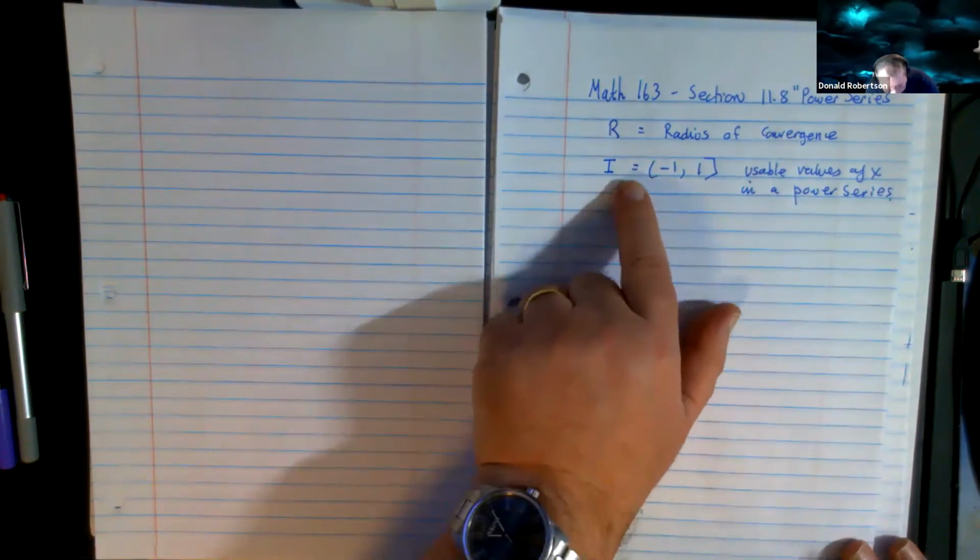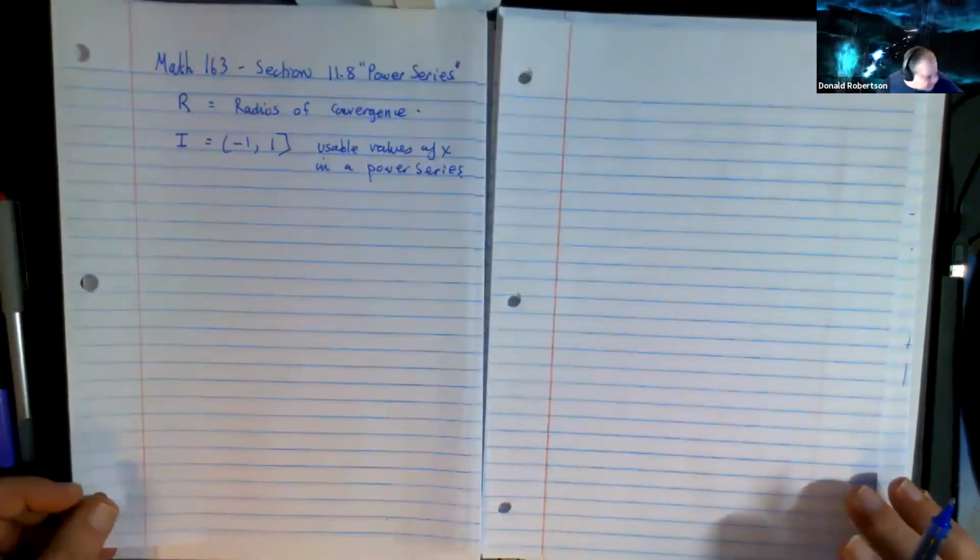And pretty much that's what we're being asked to find in whatever it is, the 15 questions that are there. We're going to be asked to find the radius of convergence and the interval of convergence. And we always find this guy first and that guy second. And that's kind of where we are right now.